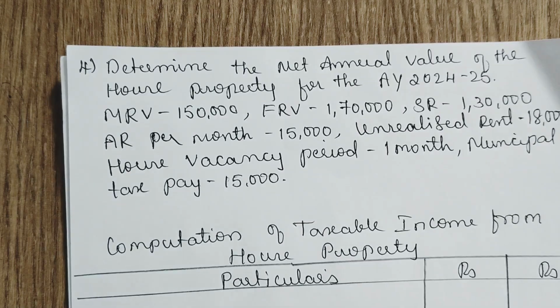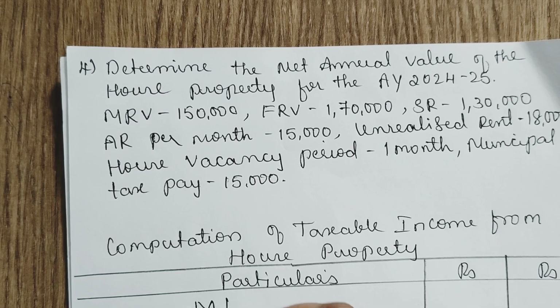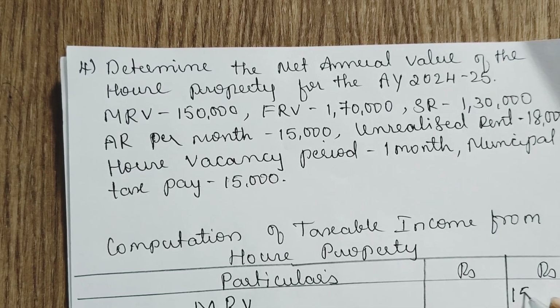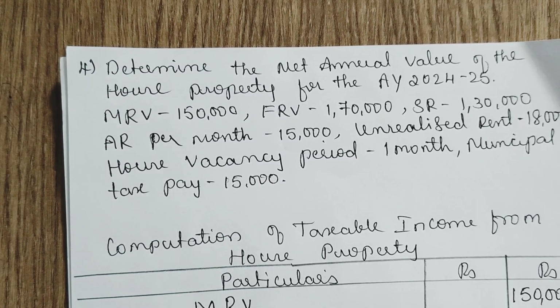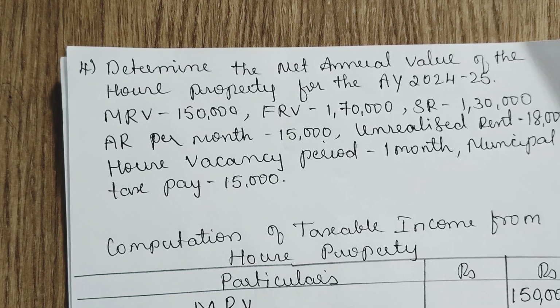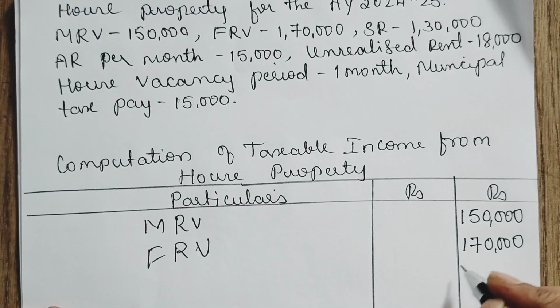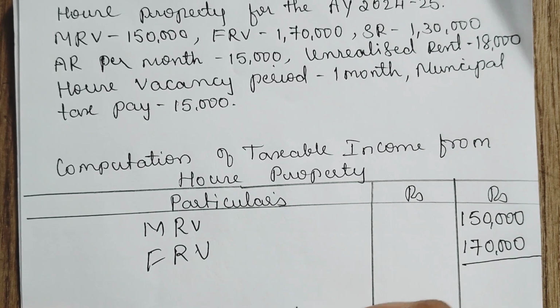First we have to take municipal rental value, that is 1,50,000. From that we are comparing fair rental value, that is 1,70,000. Whichever is higher.